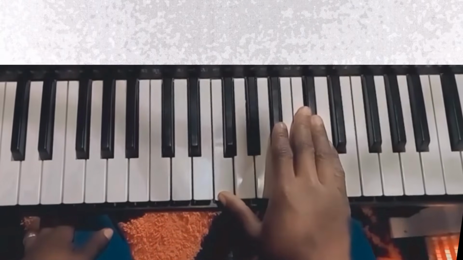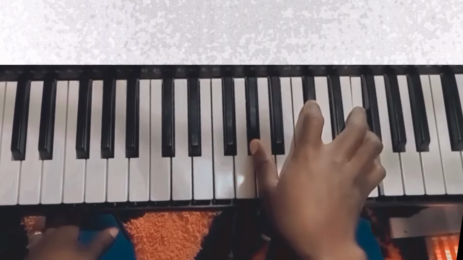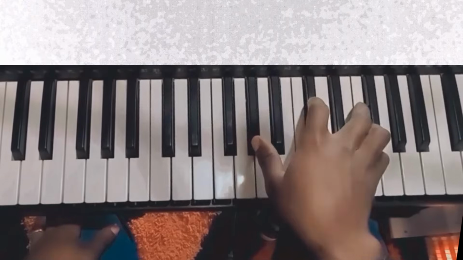This is our first chord. This is our second chord. This is our third chord. Right? This is our first chord, second chord, third chord.